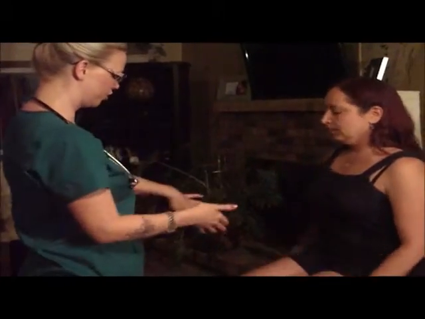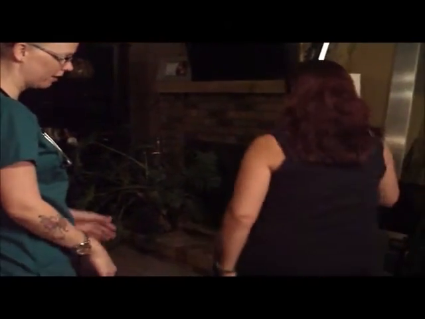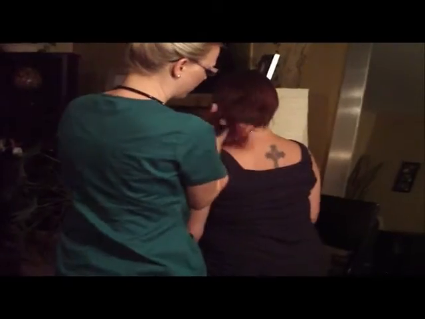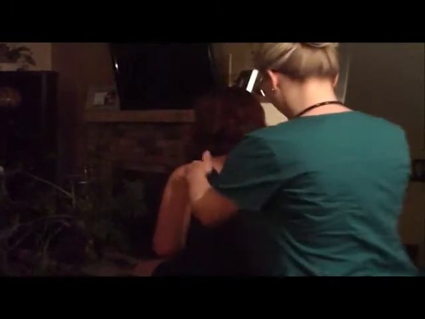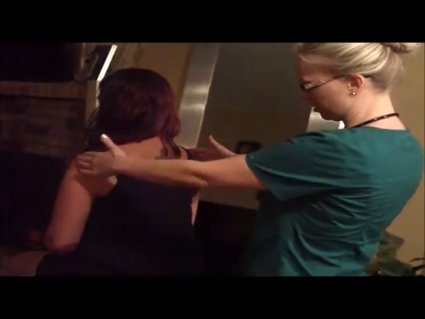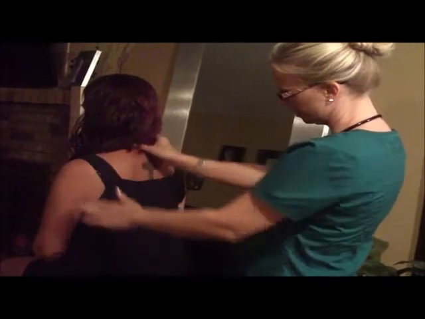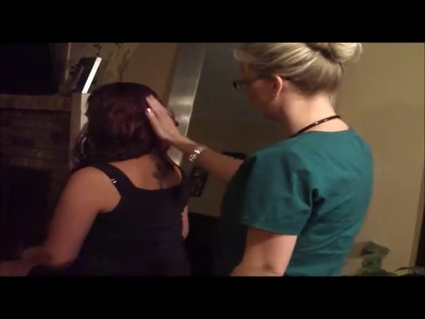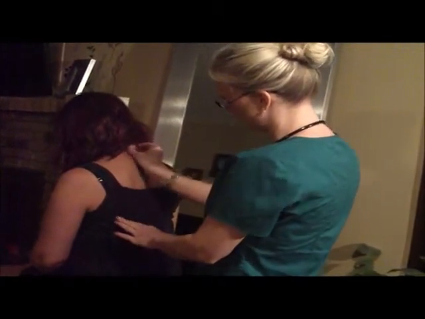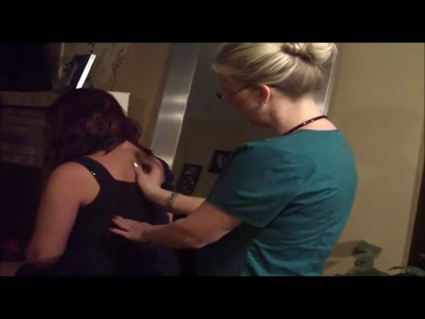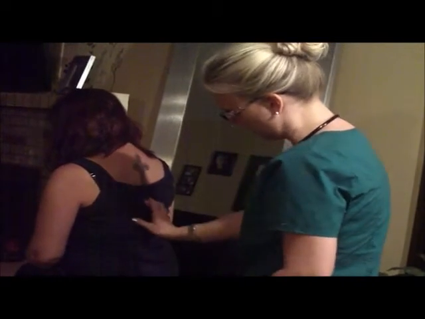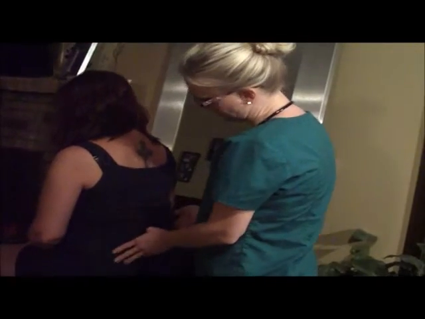Okay, now we're going to move to the back. If you can just turn sideways so I can work with the back. First, I'm going to look, and everything looks symmetrical. Her shoulder blades are scapular. Her spine is midline. You can tilt your head forward, Michelle. And the spinous process is midline and looks good. And do you have any tenderness or any issues there?